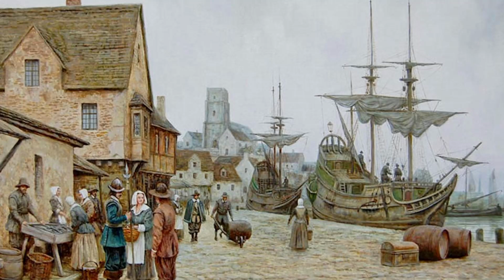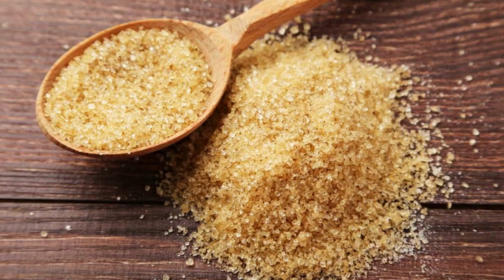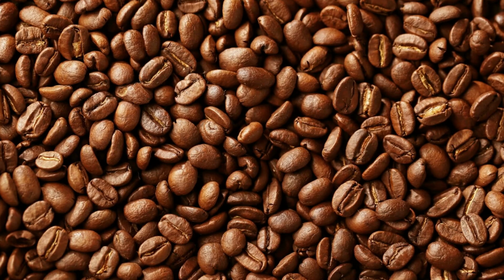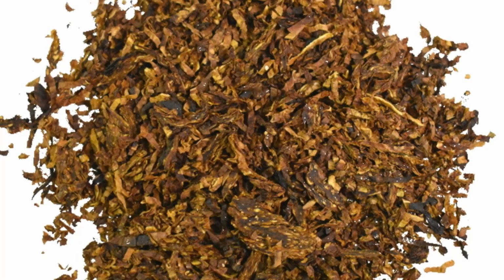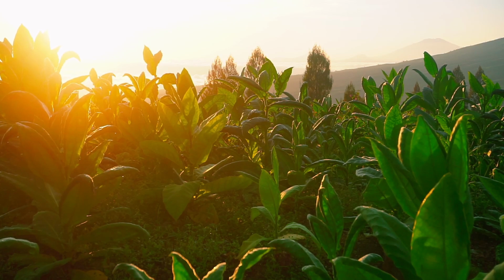Consider instead what materials England is dependent on imports for. We like sugar, coffee, cotton, and the devil's weed itself, tobacco. None of which are we able to produce for ourselves. If you can get in on any of those resources, then you can definitely make money.